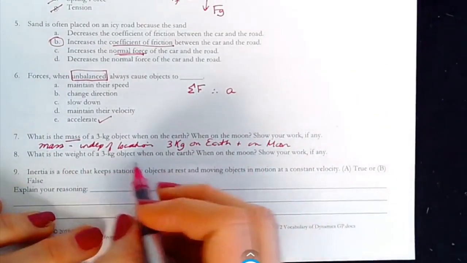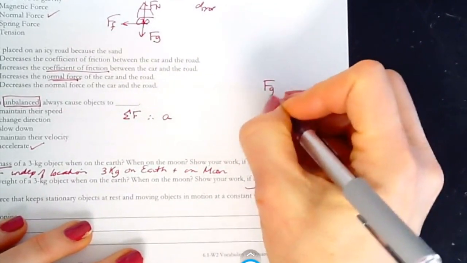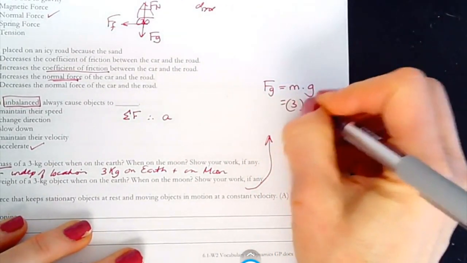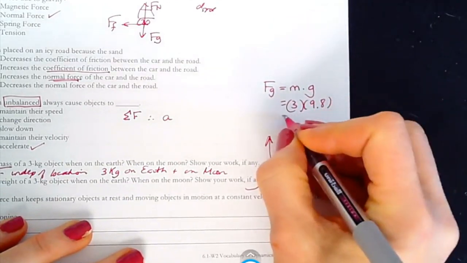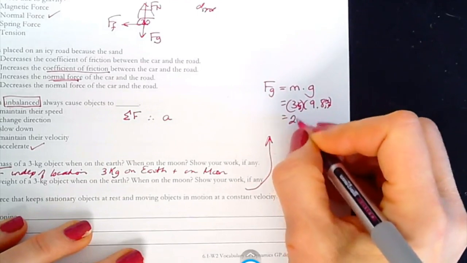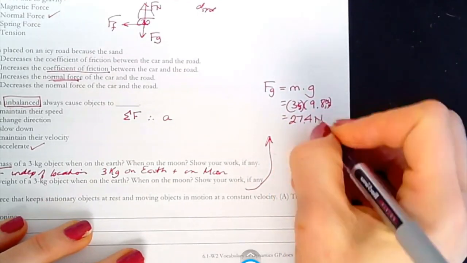The weight of a 3-kilogram object, I didn't leave enough room, so I'm going to come up here. To find weight, we have an equation. It's mass times little g. So we would do 3, and on Earth, little g is 9.8, right? This is kilograms, this is meters per second squared. So this is 27.4 newtons. So this is on Earth.